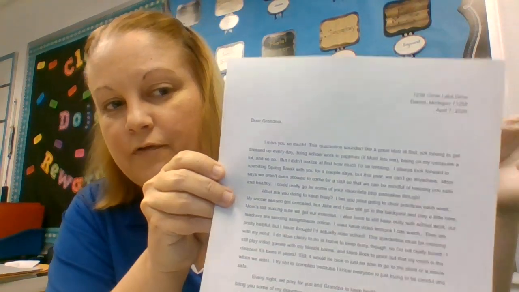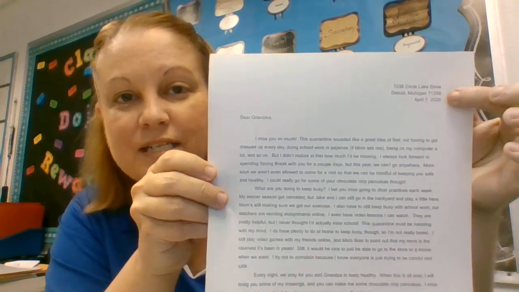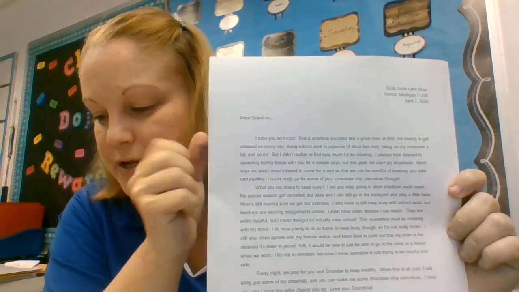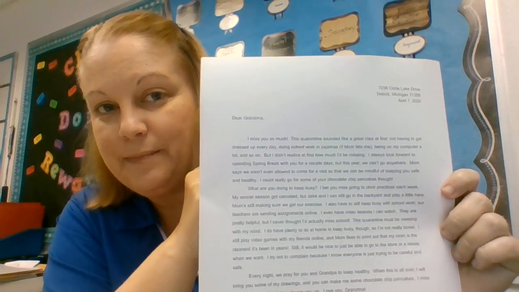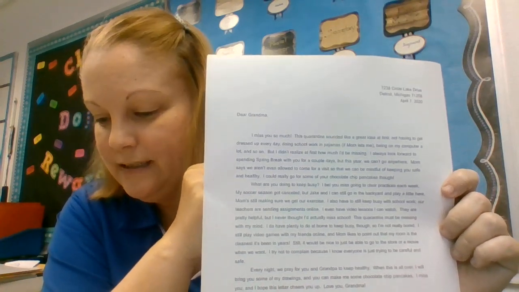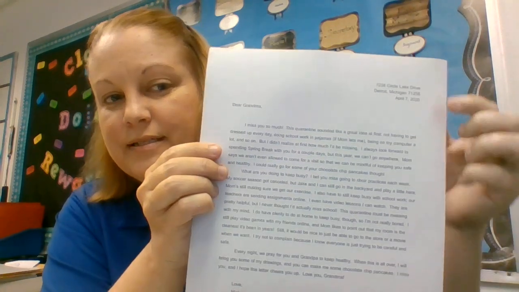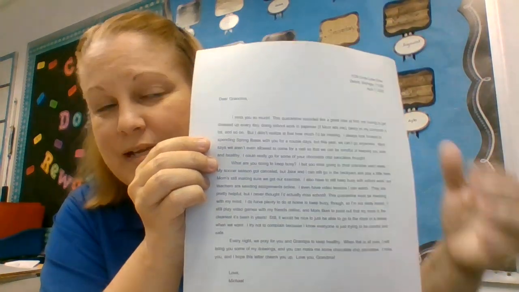Let's say you've stayed with a relative on vacation. A friendly letter has 5 parts, and you've learned these before, but we're going to go over them. First of all is the heading. A lot of people skip this part, but it does have a heading. Notice it gives the address, including the zip code of the person writing the letter and the date that it's written. It doesn't have the name, as your name goes down at the bottom.